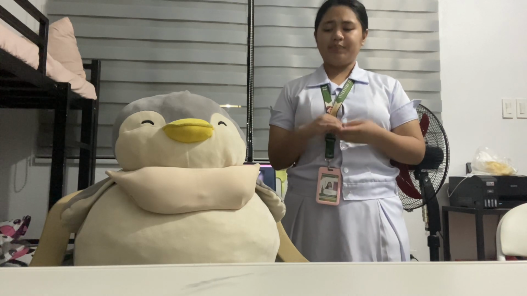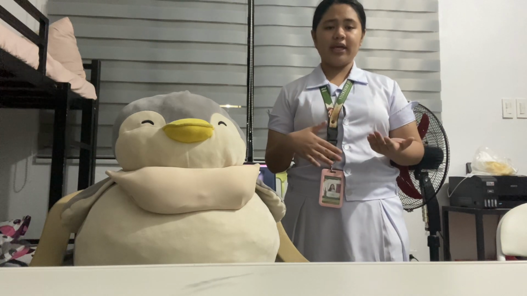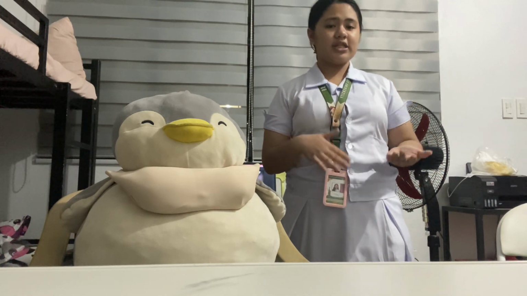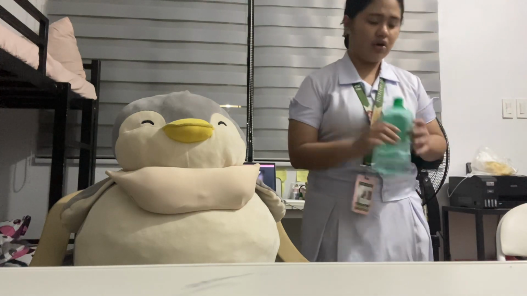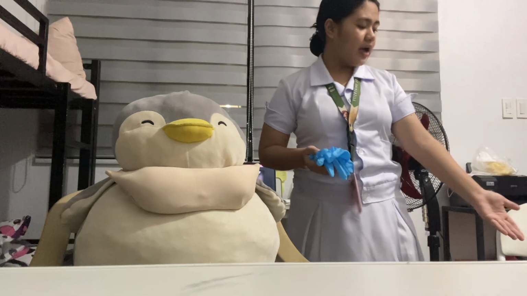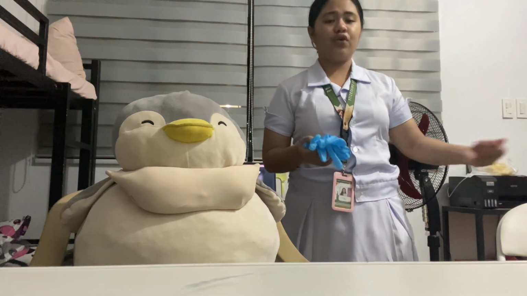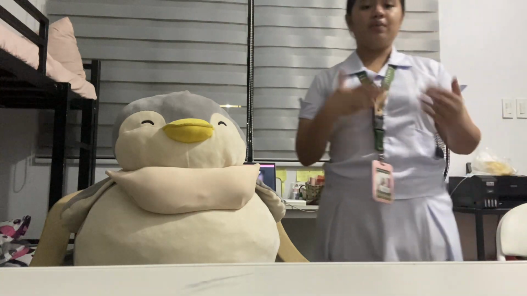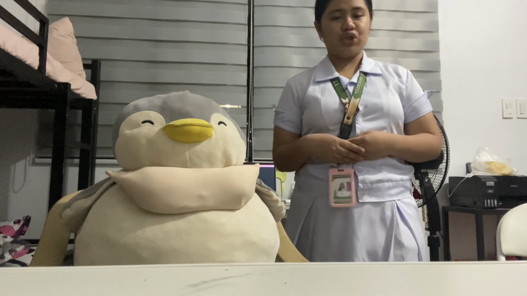After checking that, we can now proceed to gathering the equipment and the necessary materials for our procedure. What we have here is the alcohol for our hand hygiene, our gloves, and I also have my notebook and pen for the documentation of my findings. Now we can proceed to meeting our client, introducing ourselves, verifying their identity, and explaining the procedure to the client.